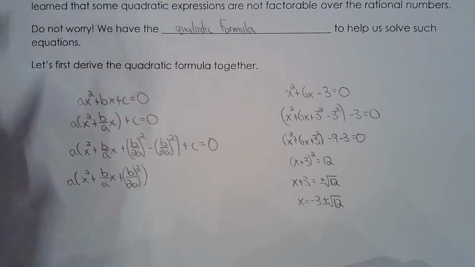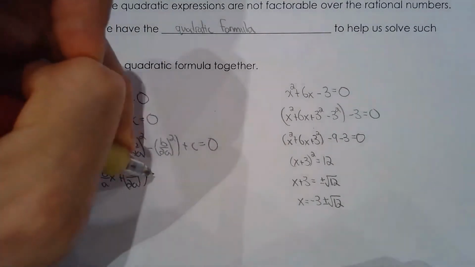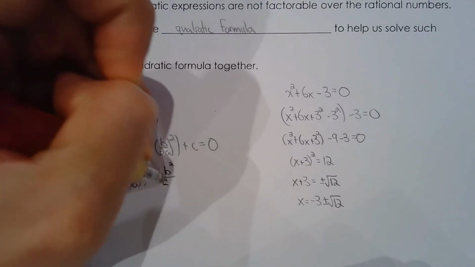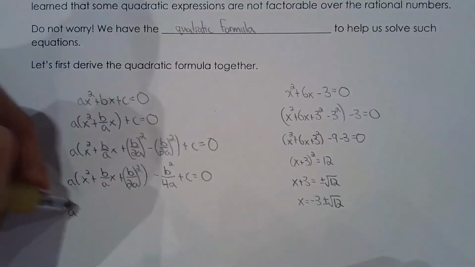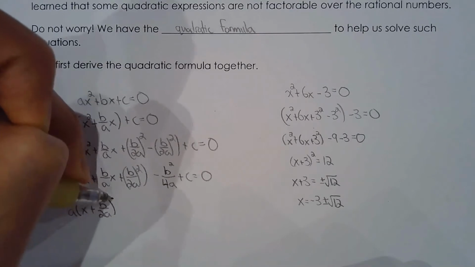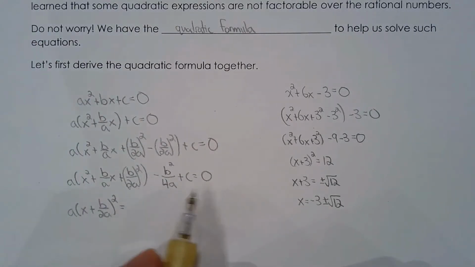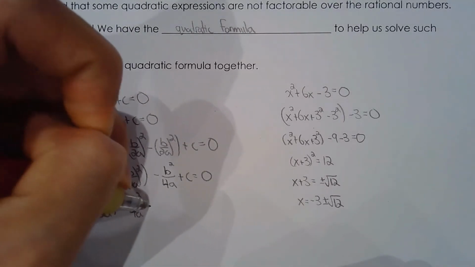But be careful, you have to multiply by a when you take it out of the brackets, so you get minus b squared over 4a. And we're going to move these two terms to the right side, so it's b squared over 4a minus c.